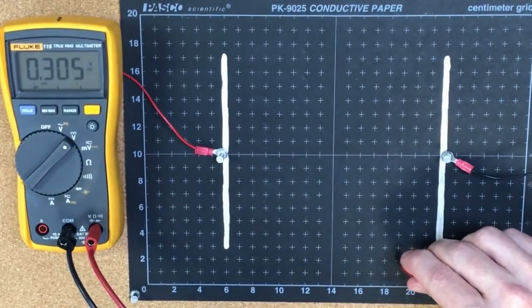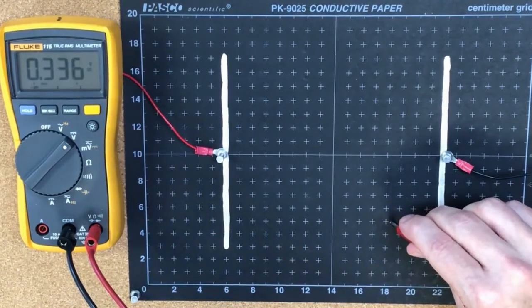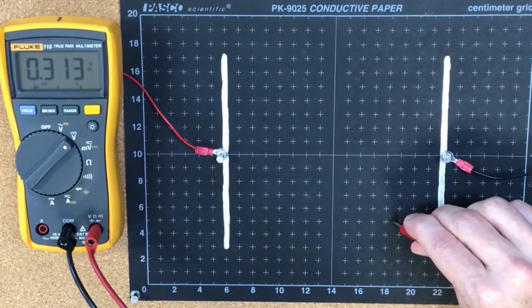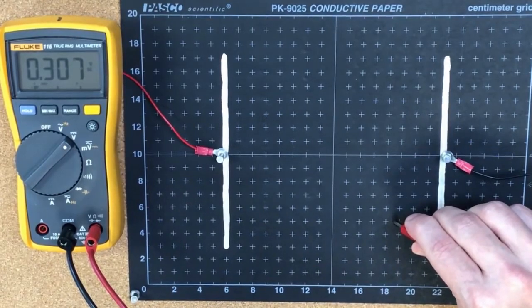I'm going to find one here. It looks like this would be a 2 and a 19. This looks to be 5 and 18.7.